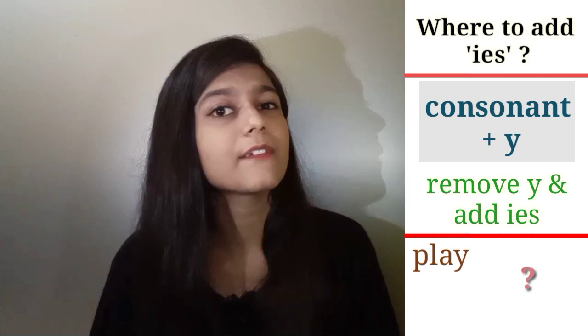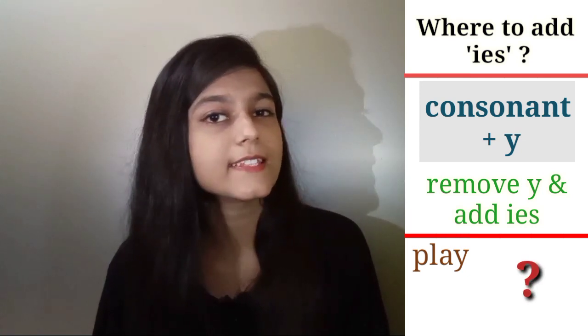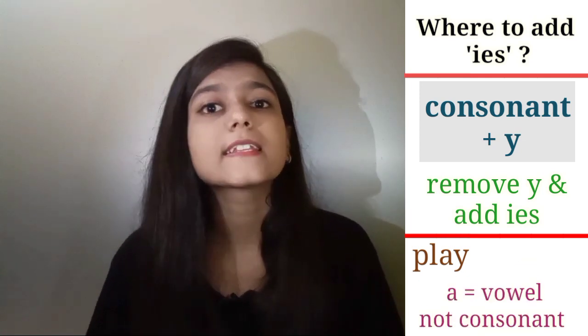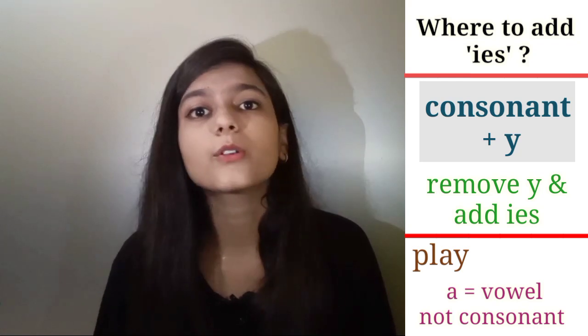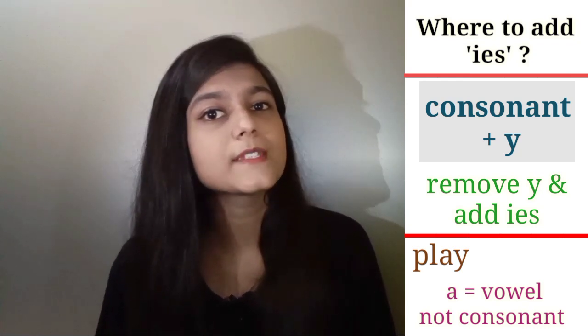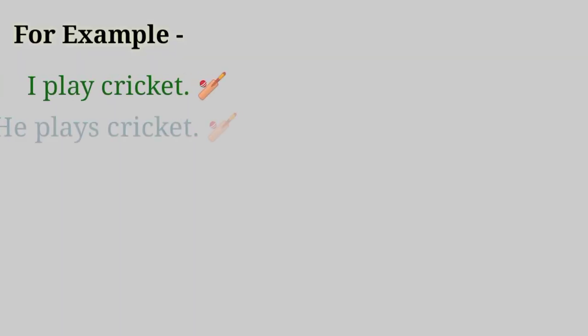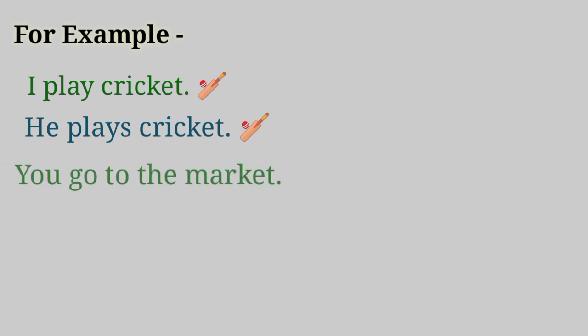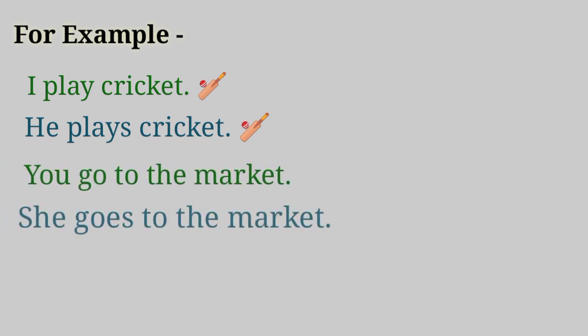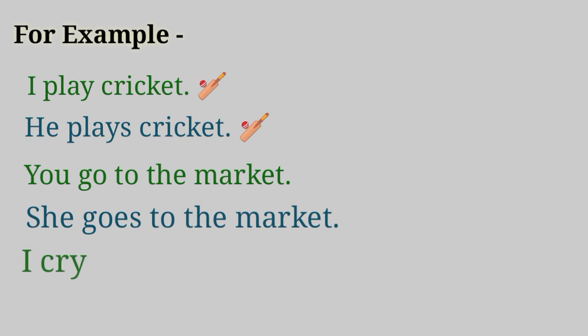Now let's take another example. Play. Here can we remove y and add ies? No. Why? Because A is a vowel, not consonant. So it becomes plays. For example, I play cricket, he plays cricket. You go to the market, she goes to the market. I cry, it cries. These are positive sentences.